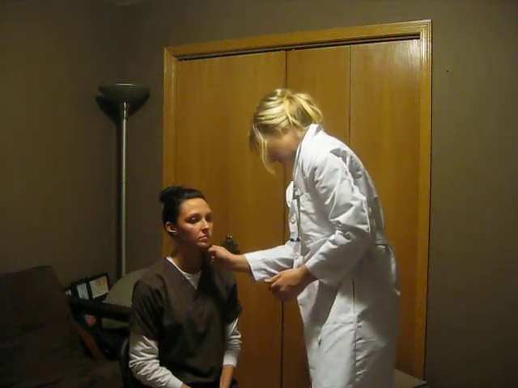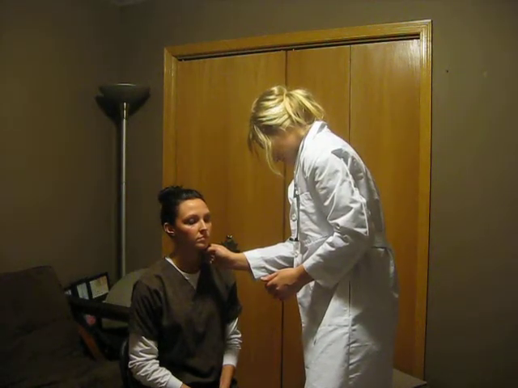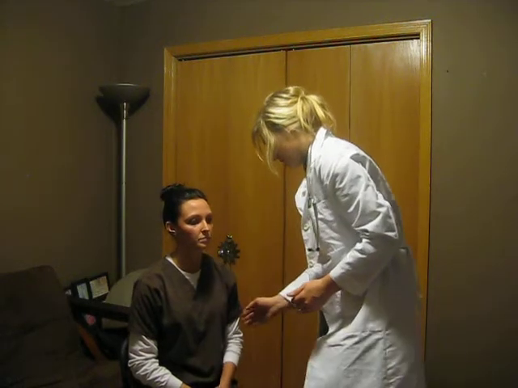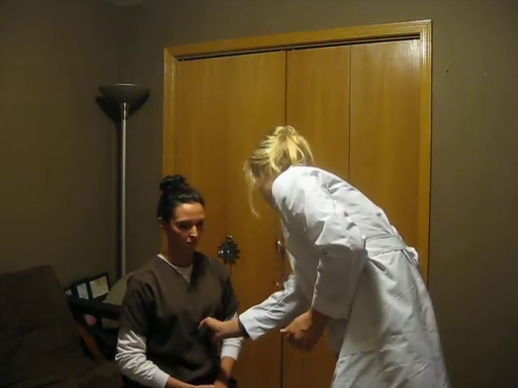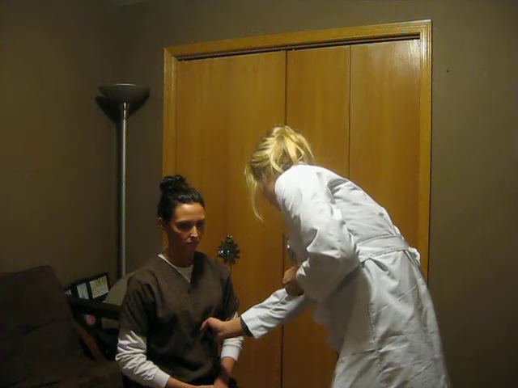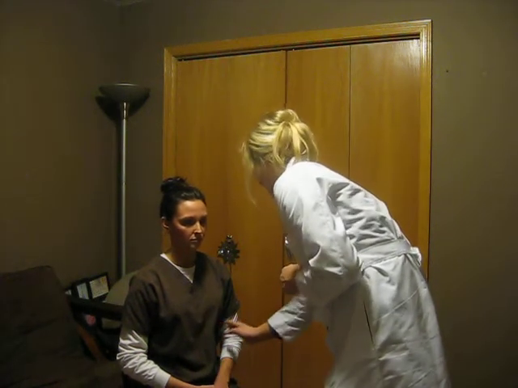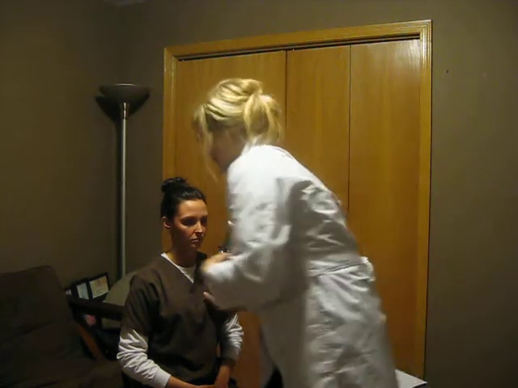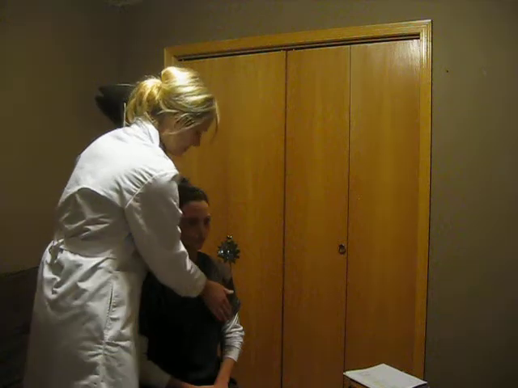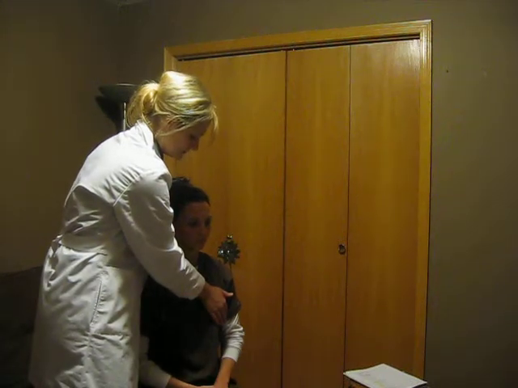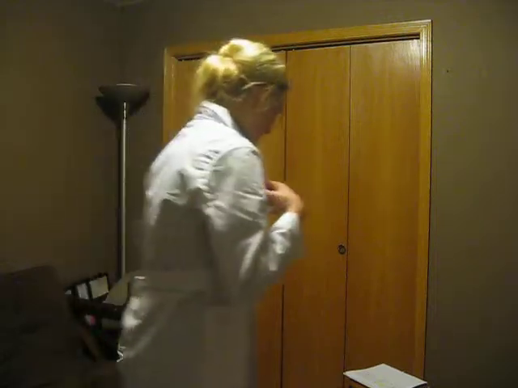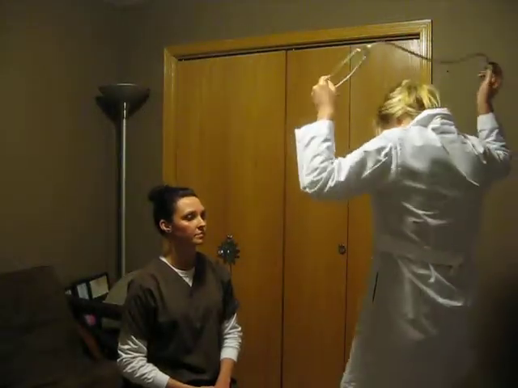Okay, and then we're going to inspect this side. Okay, and then apical pulse here. Okay, and then we're going to do base and apex here. Okay, then I'm going to go ahead and listen.